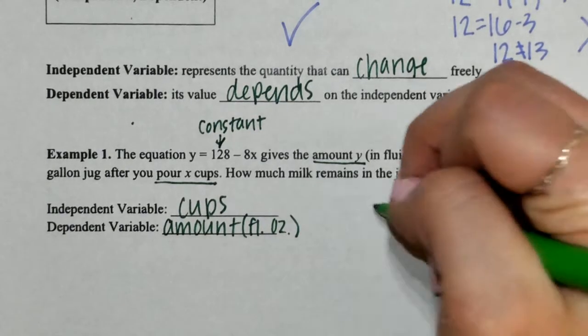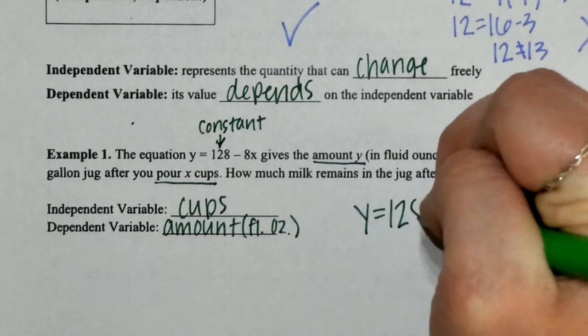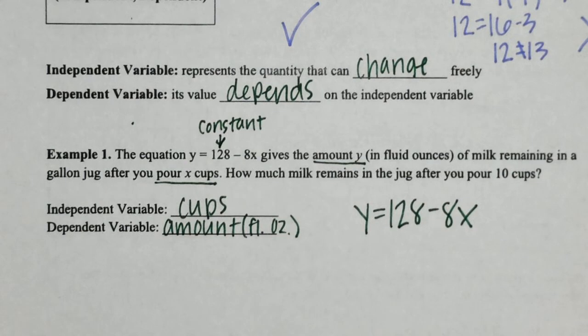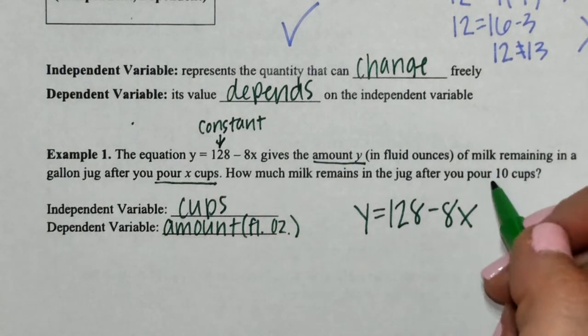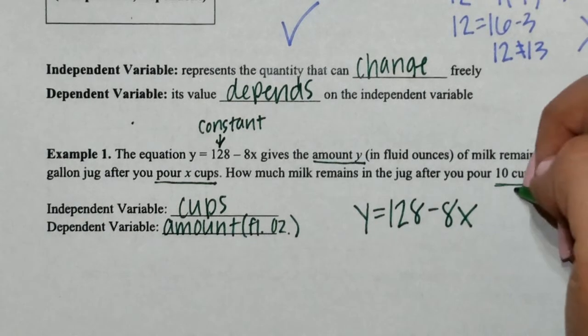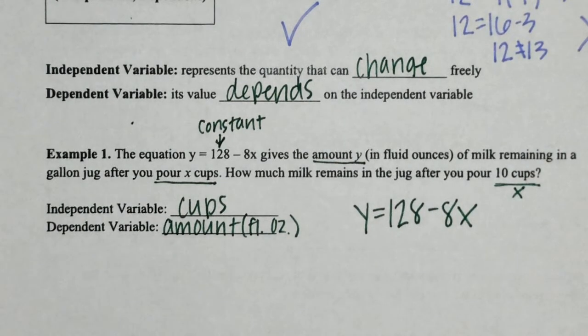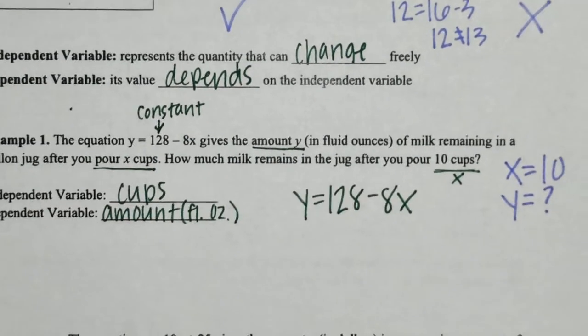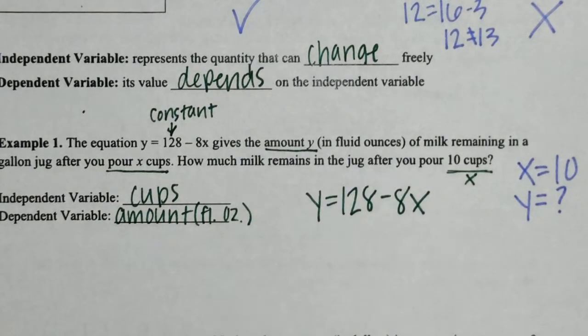So if we have y equals 128 minus 8x, and our question is how much milk remains in the jug after you pour 10 cups, what is the 10 cups? What does that represent? X or y? X. Okay, so that represents x. So I know x equals 10, y equals, I don't know. That's what we're trying to find. We are trying to find what the y equals.